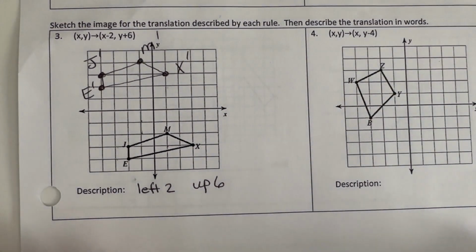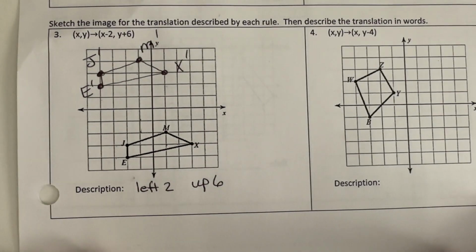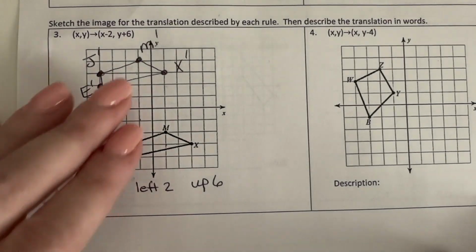Now, I am not going to do number 4 because I think we've kind of got what's going on here. But if you would like to see it, I will come back and do it at the end. Let's flip to the next page.